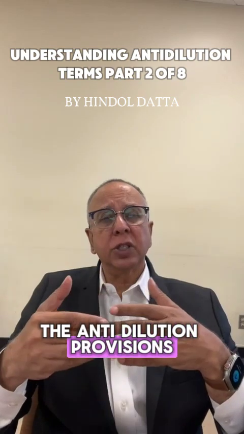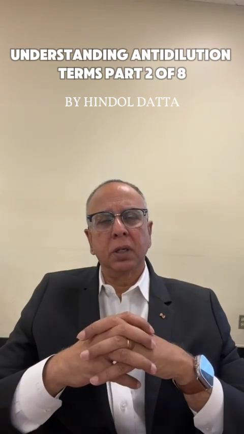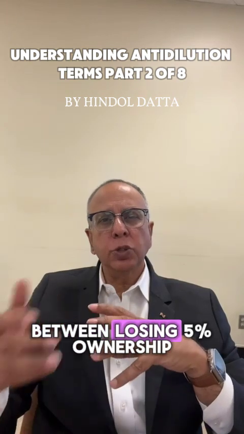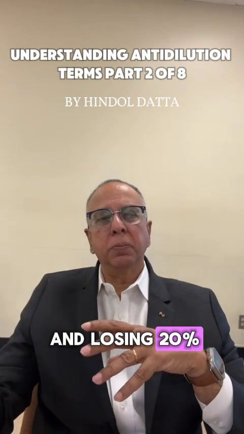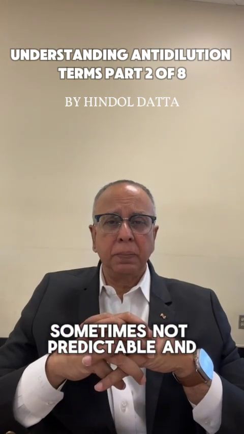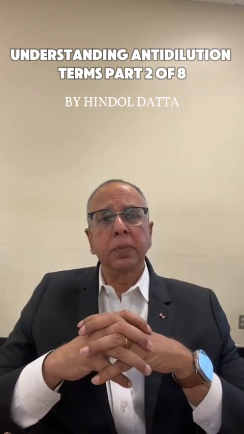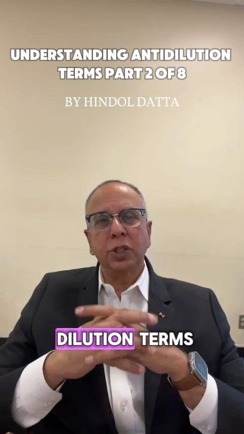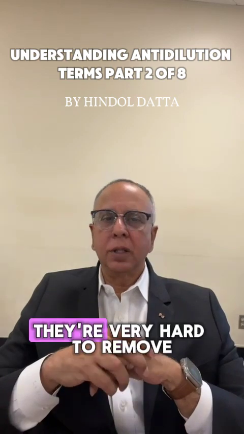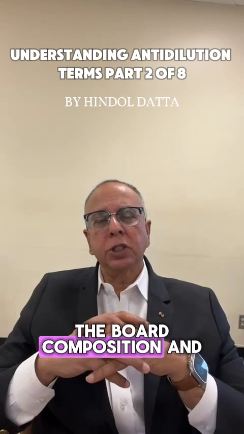Anti-dilution provisions are insurance for investors that comes at the cost of founder ownership. The difference between weighted average and full ratchet can mean the difference between losing 5% ownership and losing 20% in a down round. Market conditions change, sometimes unpredictably, and down rounds do happen. I've seen several down rounds happening. So negotiate those anti-dilution terms, assuming you might need them, because once they are in your term sheet, they're very hard to remove.